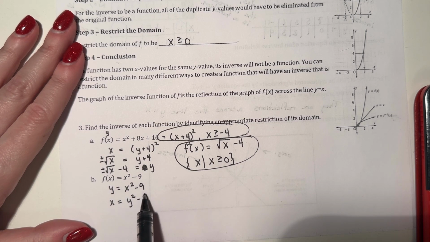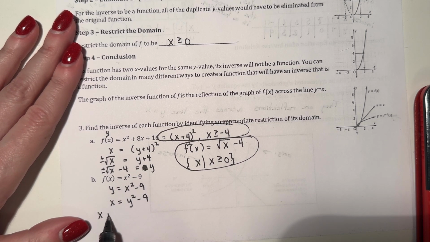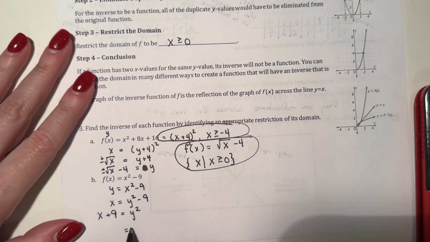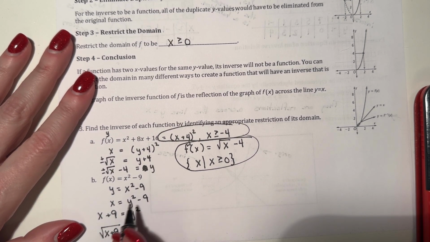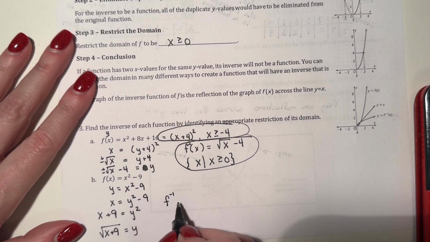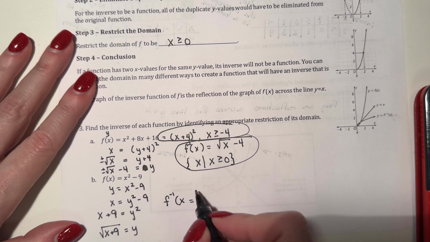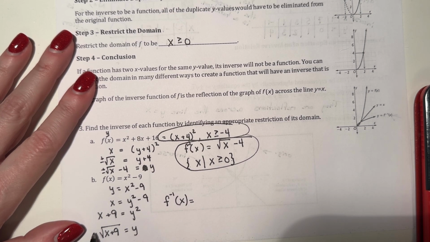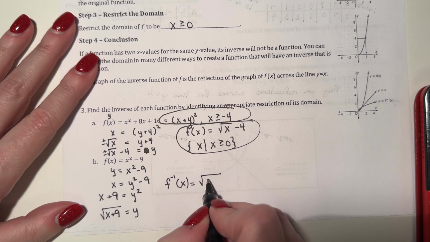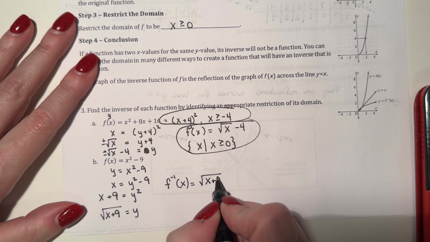And solve for y. So add 9. Square root both sides. So this is my equation. I'm going to rewrite it with that inverse notation. Now you'll notice that I just automatically dropped off the plus or minus. I'm not going to use it. Just makes my life a little bit easier.